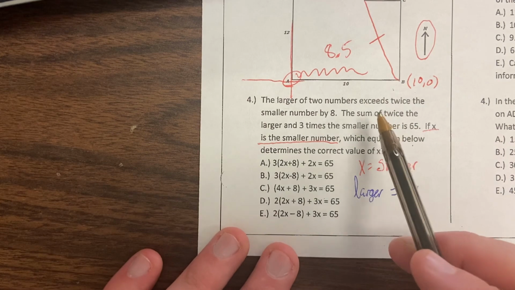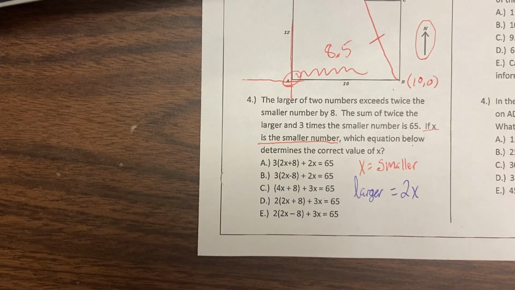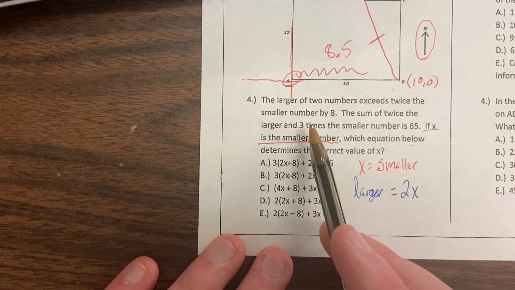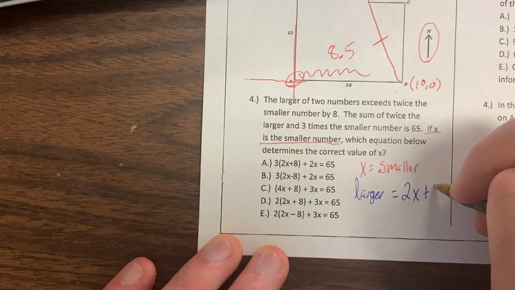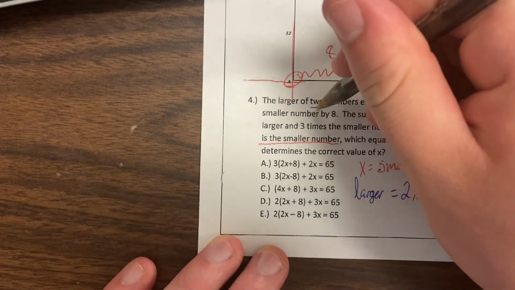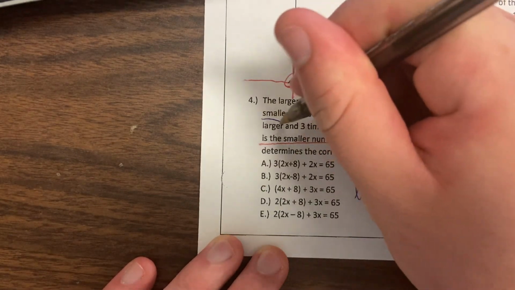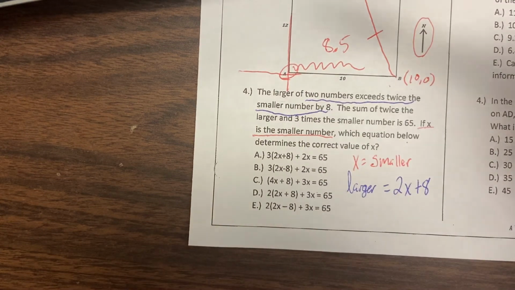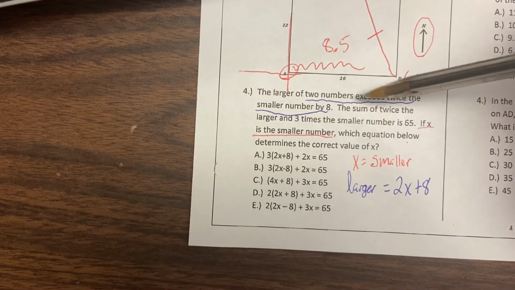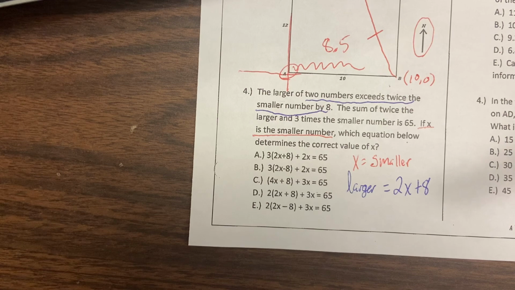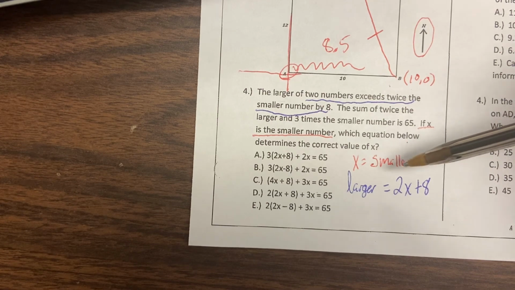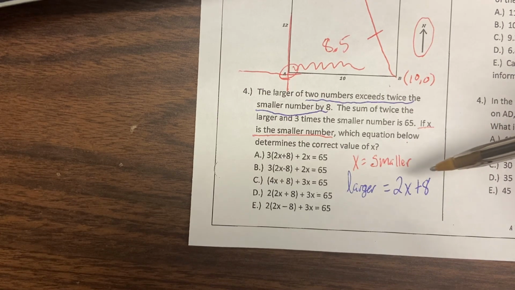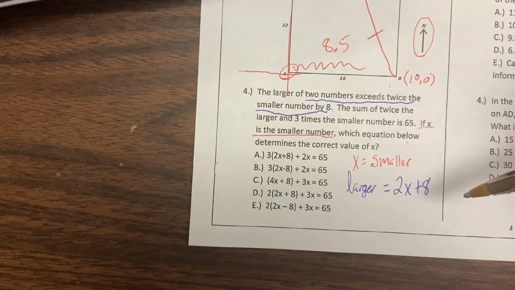And it exceeds. For exceeding expectations, we're doing more than what we should have done, right? That should be an indication of addition. It exceeds that number by 8. That's what this first sentence translates to, right? We're taking a worded sentence into a numerical expression. So we let x be the smaller number. The larger number is equal to twice the smaller plus 8.